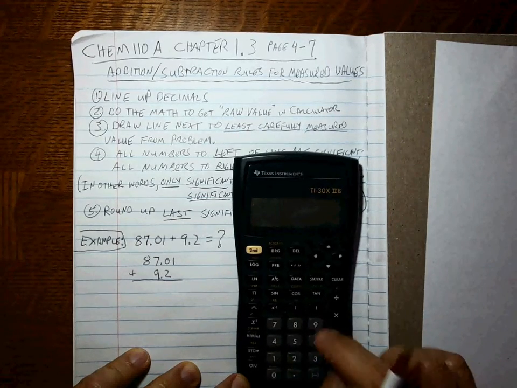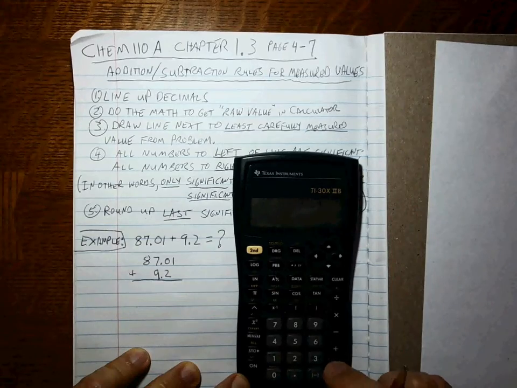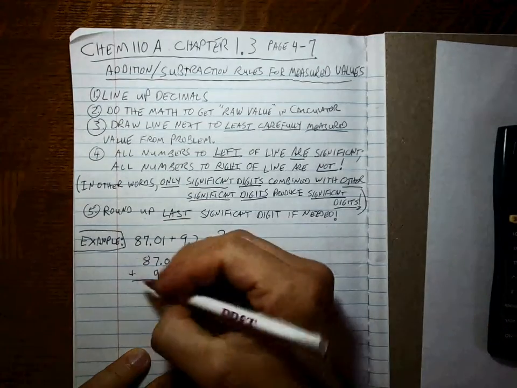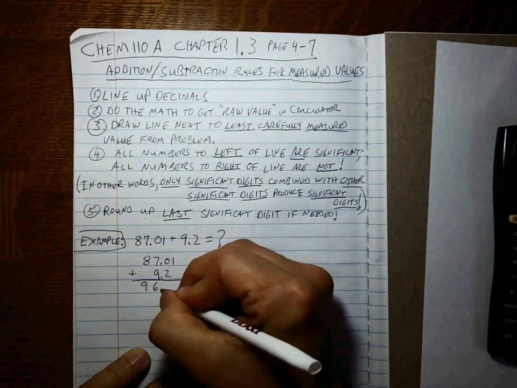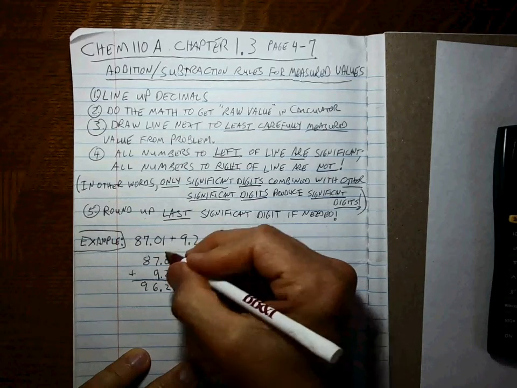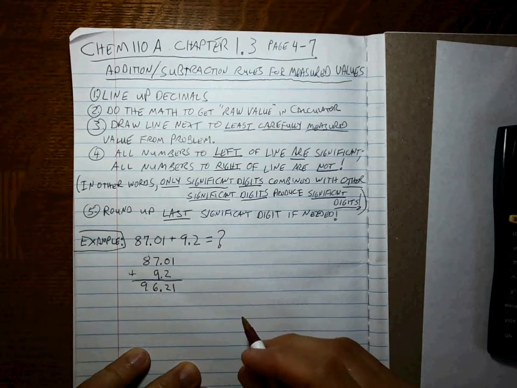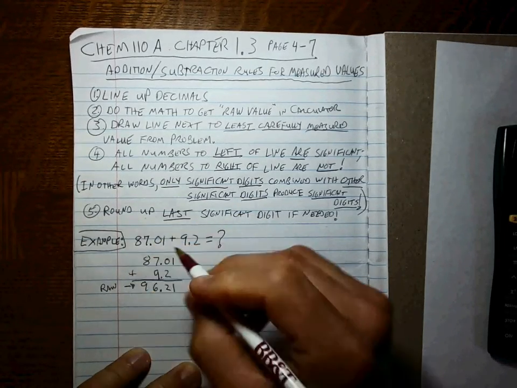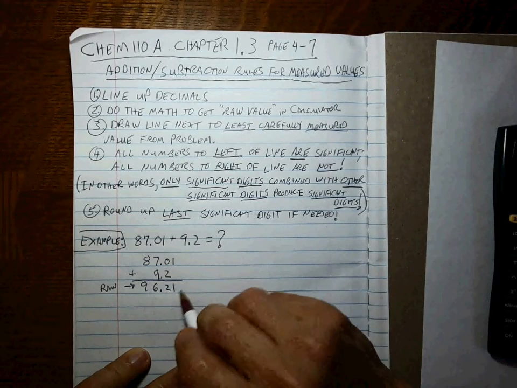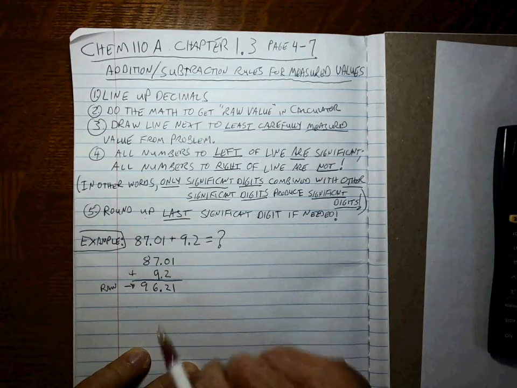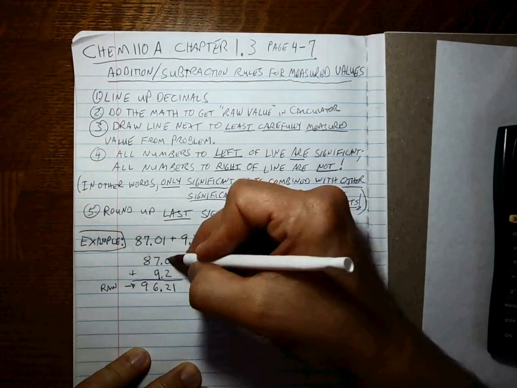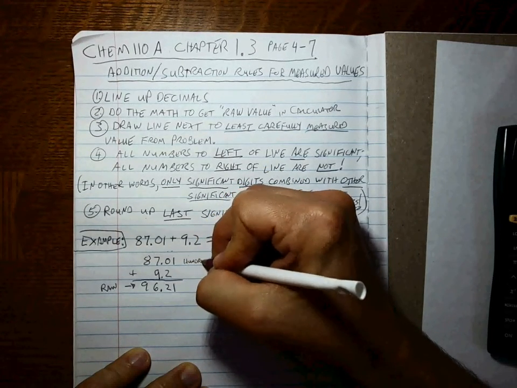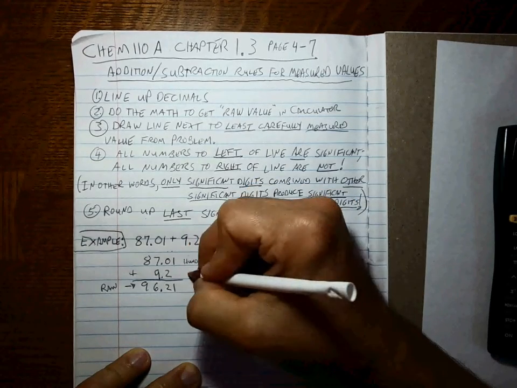87.01 plus 9.2 equals, let's see if we can make that. There it is, there's the value, 96.21. Notice that I'm lining up all the decimal places. So that's what's known as the raw value, because it's your job to figure out the sig figs. Your calculator's great at calculating, not so good at sig figulating. That's your job. So this is known to two places past the decimal point, or to the hundredths place. This is known to the tenths place.